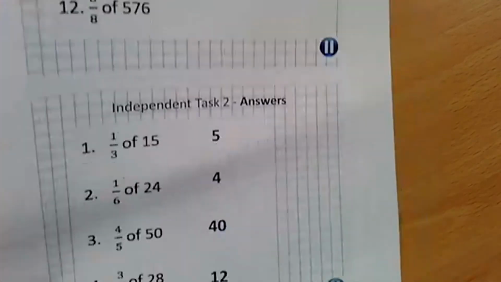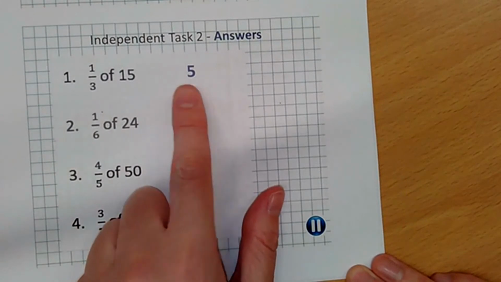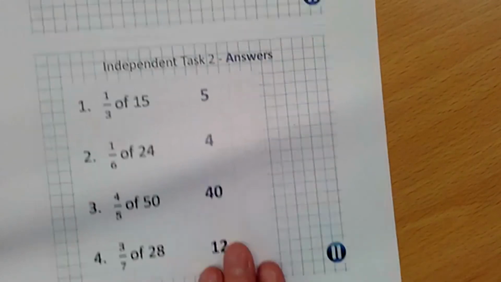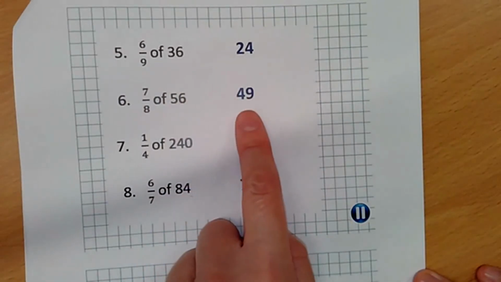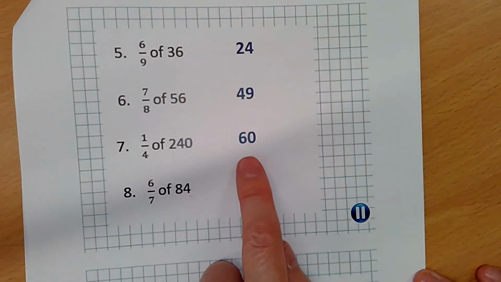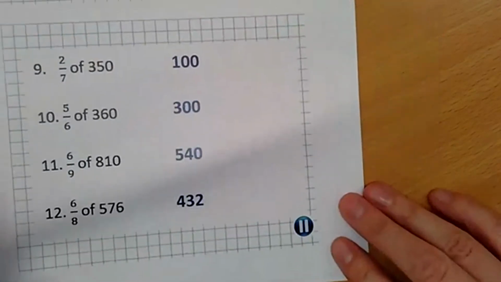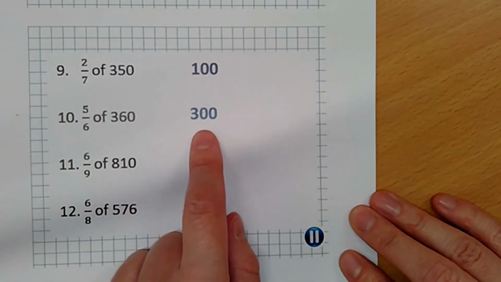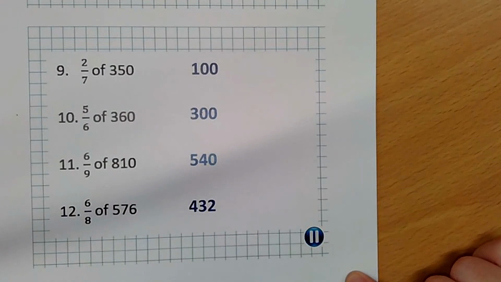So how did you do? Let's take a look. We have the answers for 1 to 4. The answer is number 1 is 5, number 2 is 4, number 3 is 40, and number 4 is 12. Number 5 is 24, number 6 is 49, number 7 is 60, number 8 is 71. Number 9 is 100, number 10 is 300, number 11 is 540, and number 12 is 432. How did you do?